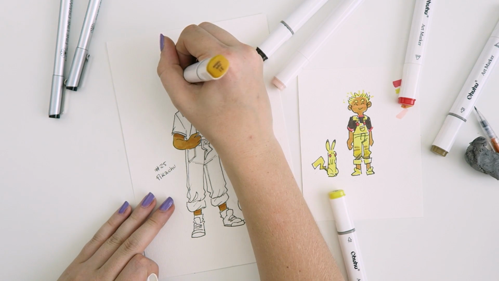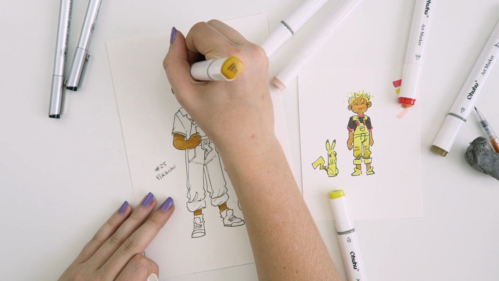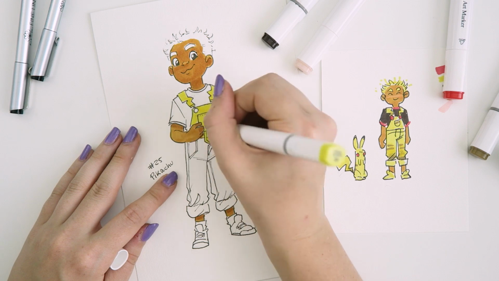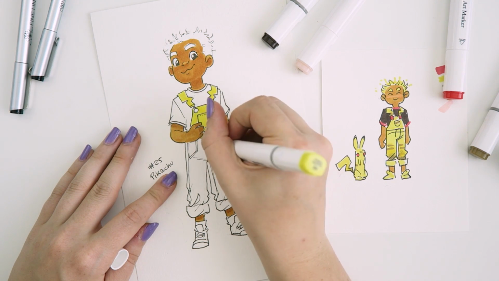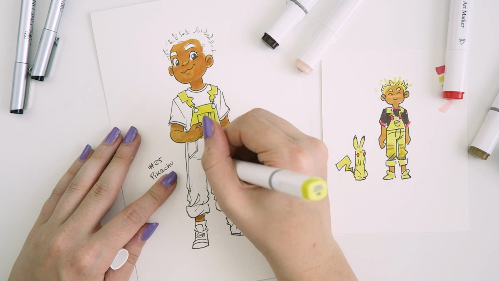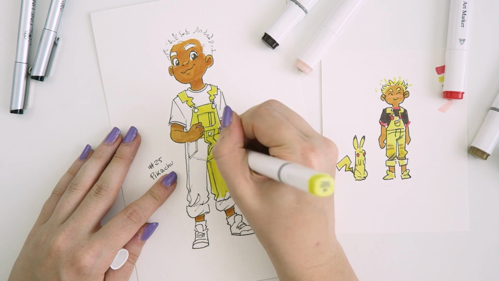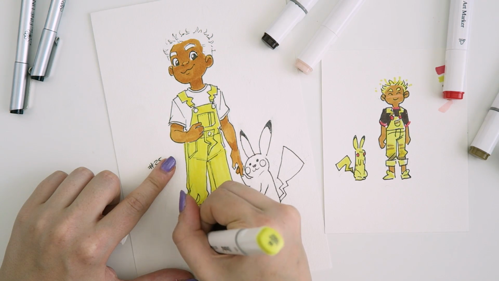I'm not 100% happy with the color scheme for Pikachu. I think I did an okay job, but I kind of like the Eevee one a little bit better, color wise at least. I think I just used the wrong yellow, and that might have been the problem. Just the wrong yellow. I don't know.